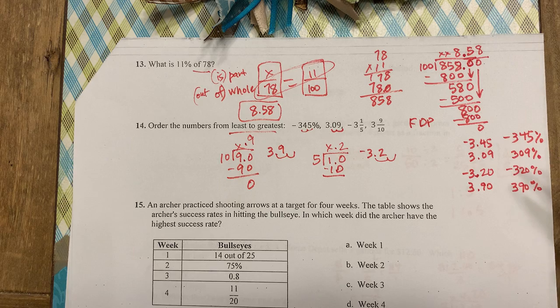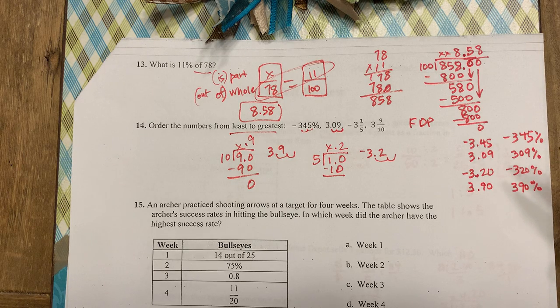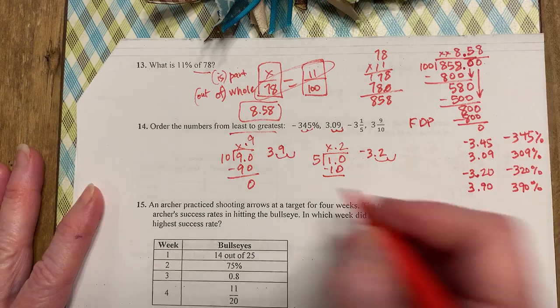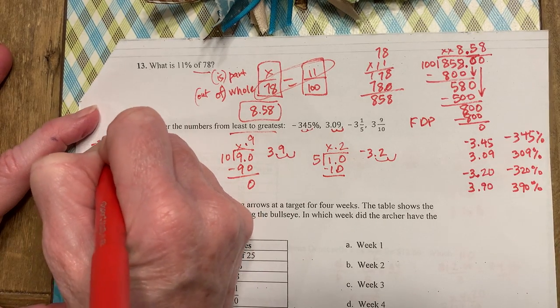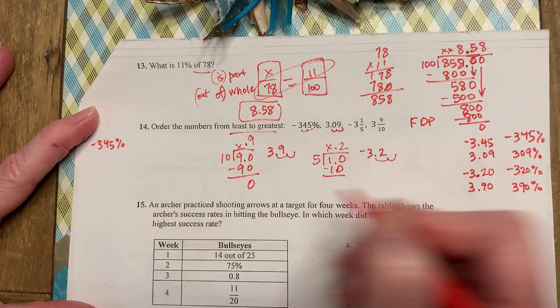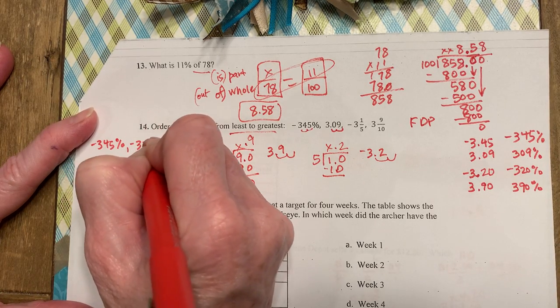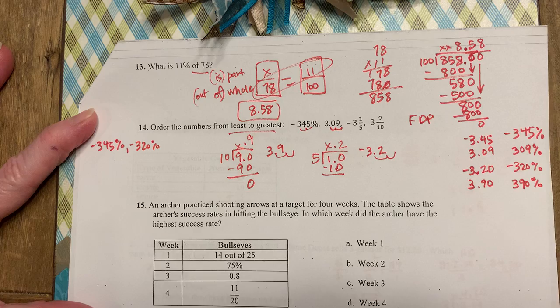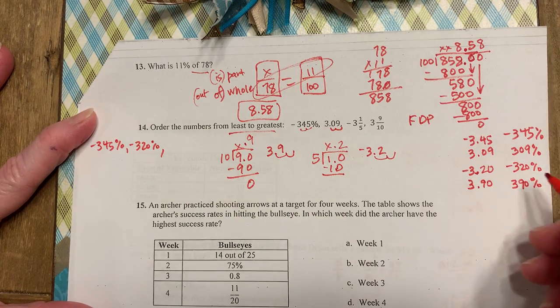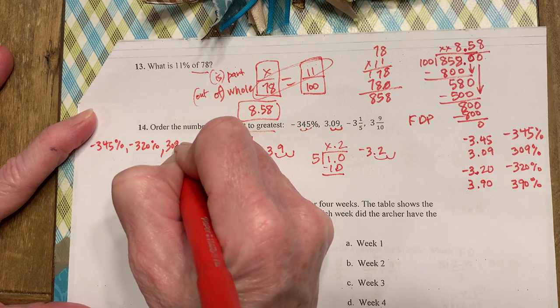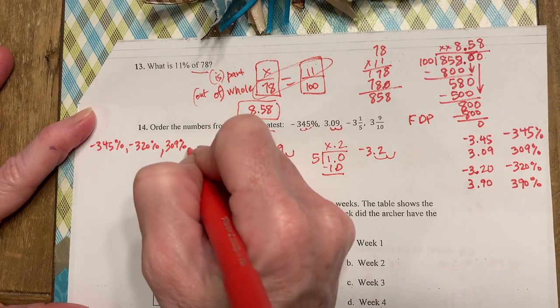If I have both negatives and positives, I'm going to start with my negatives. So my smallest negative is actually the one that looks the biggest, right? It's the furthest from 0. So the negative 345% is going to come first, or the negative 3.45 if I'm doing decimals. Then the negative 320%, or the negative 3.2. And I'm going to switch over to positives, so it's just regular, 309%. And then 390%.